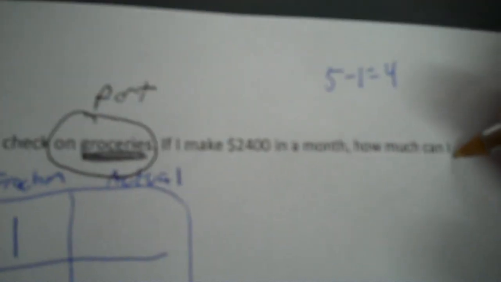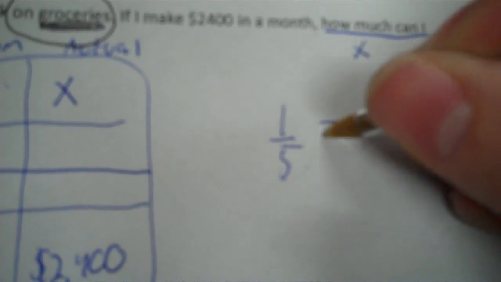Now we've got to decide where the x goes, and then the not is irrelevant here on this assignment. So I start at the question mark and work my way back till I get to a period or a comma. Okay, well, there's a comma right there. Now this is my x. It says how much can I budget on groceries? Okay, so are they asking me on groceries? Yeah, I see on groceries. So that's x right there, and then 2,400 is my total. Okay, so it's 1 over 5, back to the fraction, equals x over 2,400.